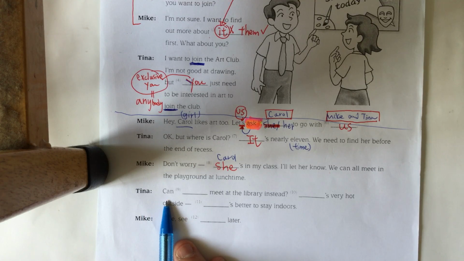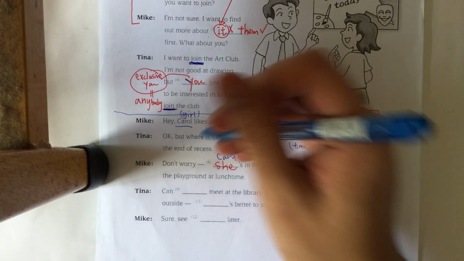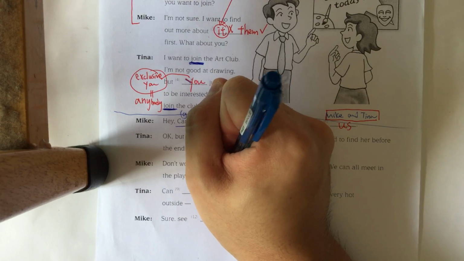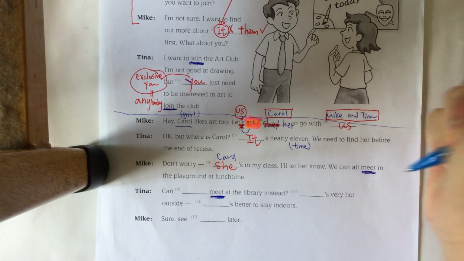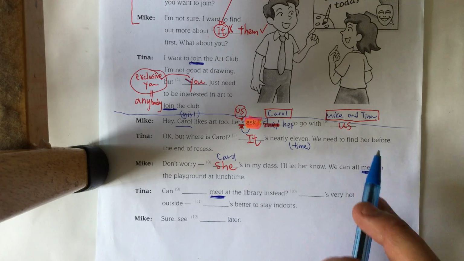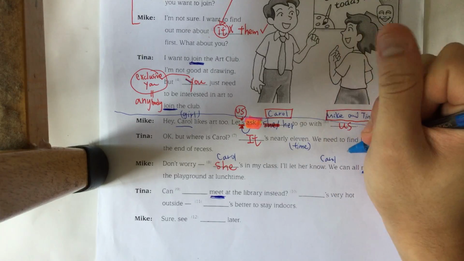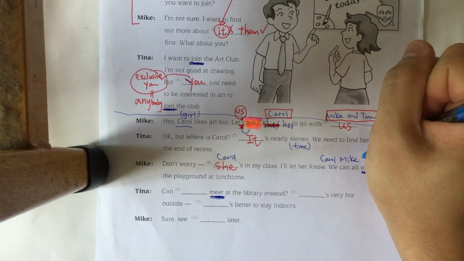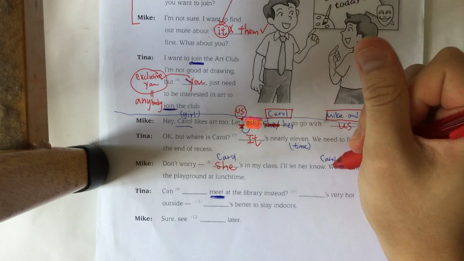So for question number 9, can meet at the library instead? So you can see a word is repeated, and that is meet. So we can all meet in the playground at lunchtime. So for we here, I'm sure they are talking about Carol, Mike, and Tina all together. So this is for the word we.